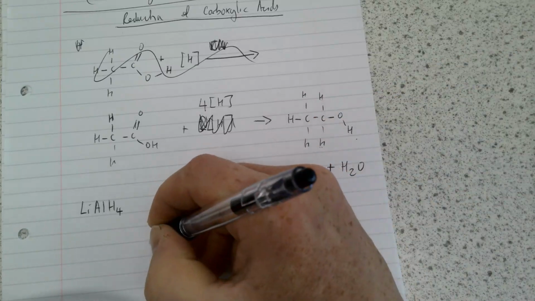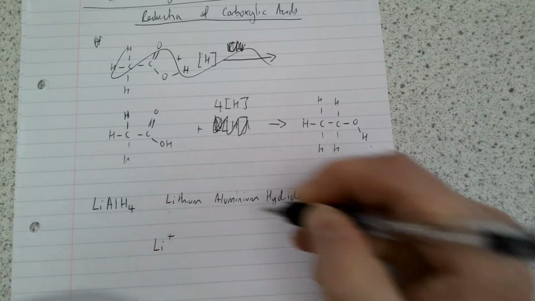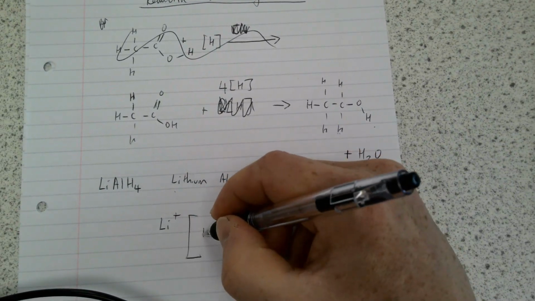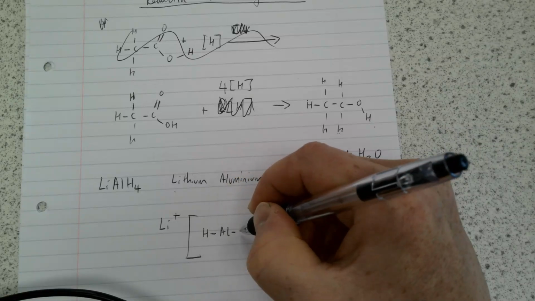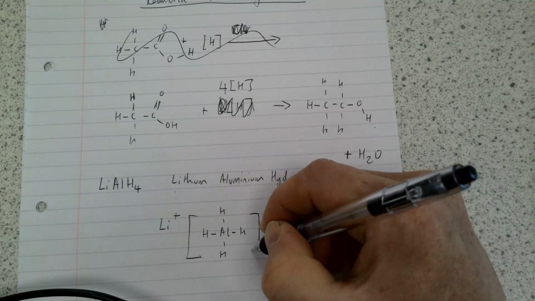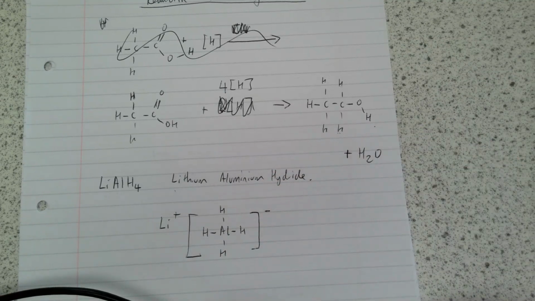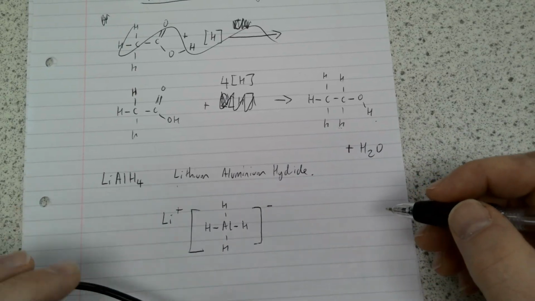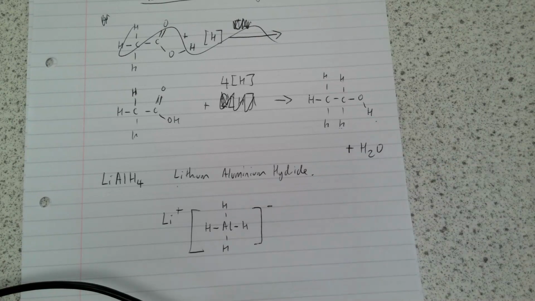It's very similar looking, if you see what I'm doing here. You don't need to be able to draw this, it's just for comparison and interest really. It's a metal hydride again. Look how similar it is structurally to sodium borohydride. Very, very similar sort of idea. Again, it's a metal hydride reducing agent, a source of H-, just like the sodium borohydride was.